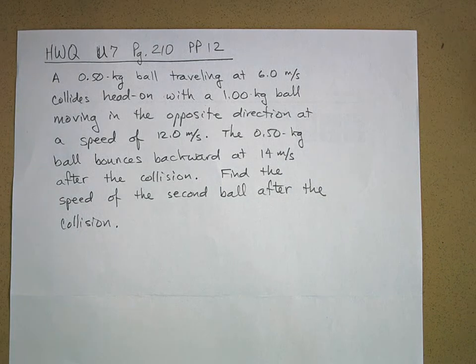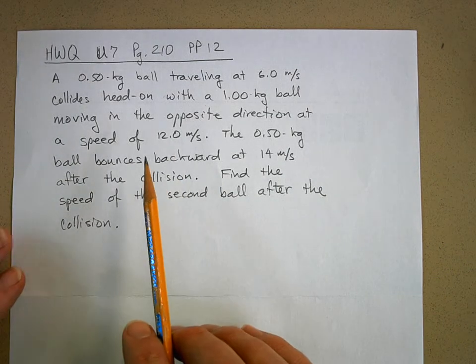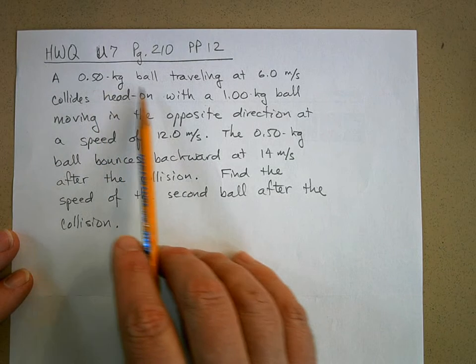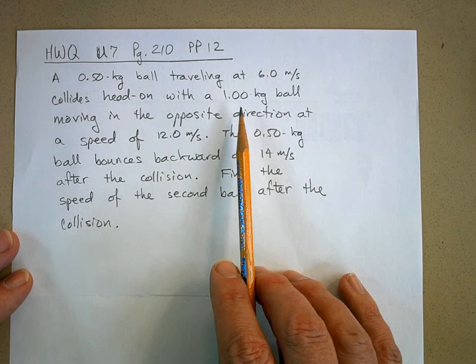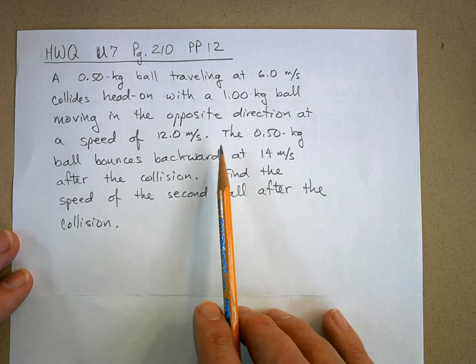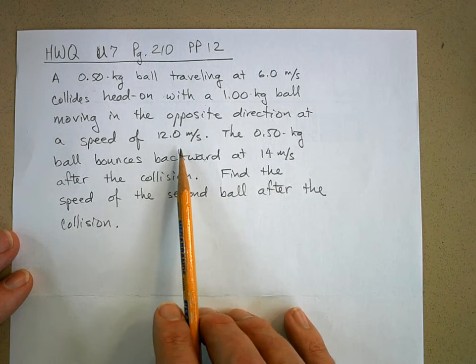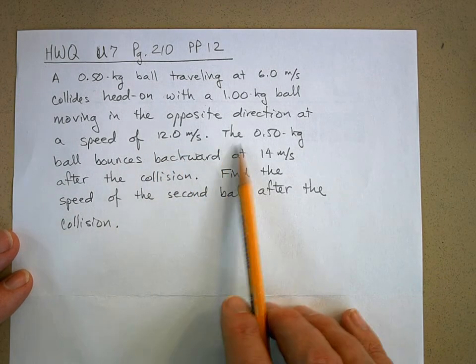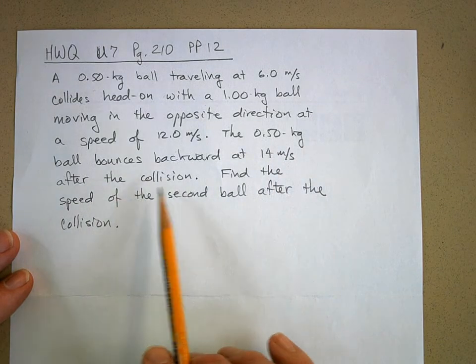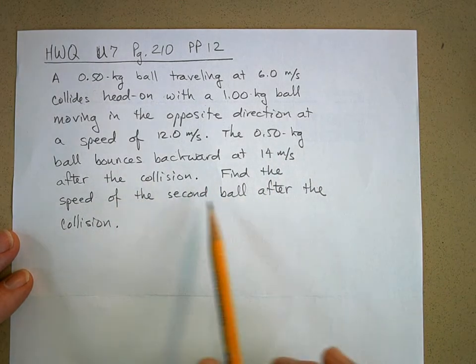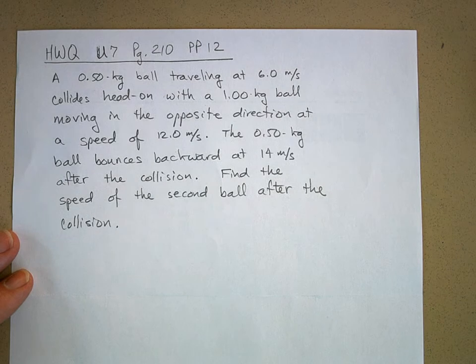Here's practice problem number 12 on page 210. We have a 0.5 kilogram ball traveling at 6 meters per second. It collides head-on with a 1 kilogram ball moving in the opposite direction at a speed of 12 meters per second. The 0.5 kilogram ball bounces backward at 14 meters per second after the collision. Find the speed of the second ball after the collision.